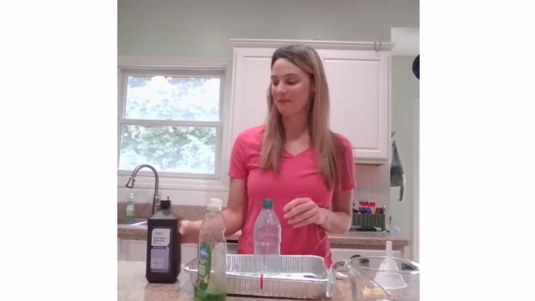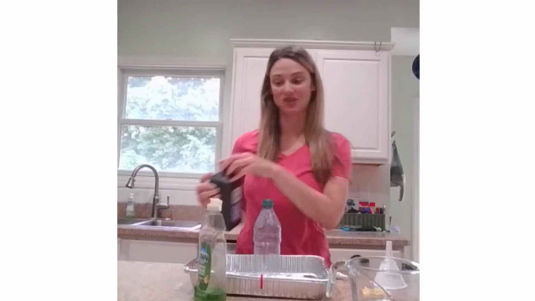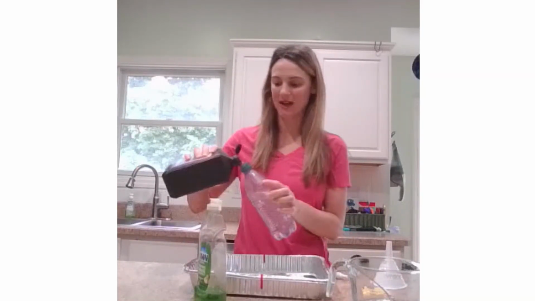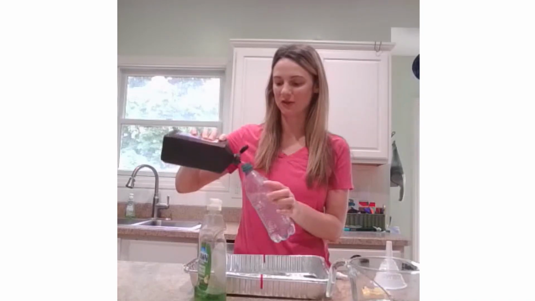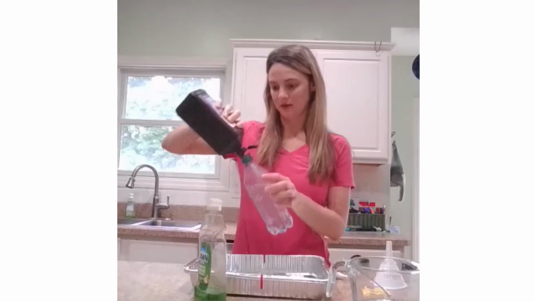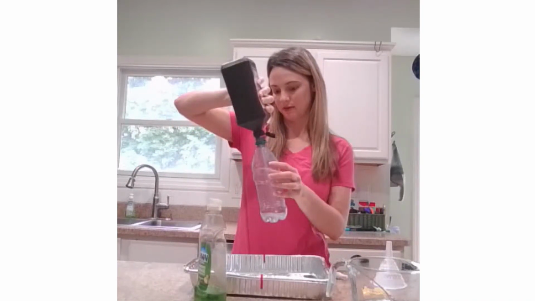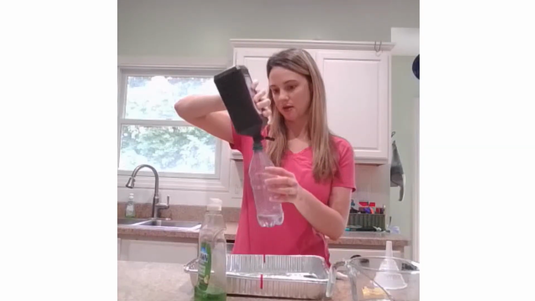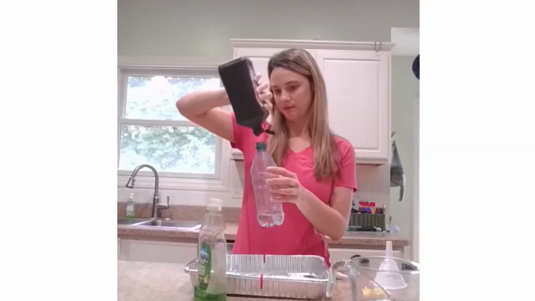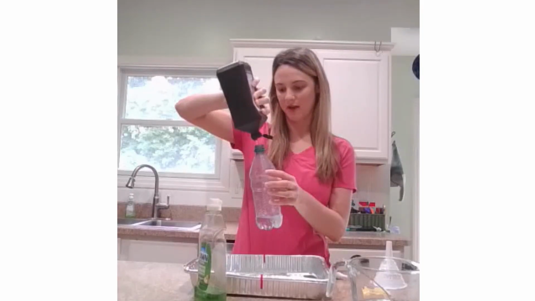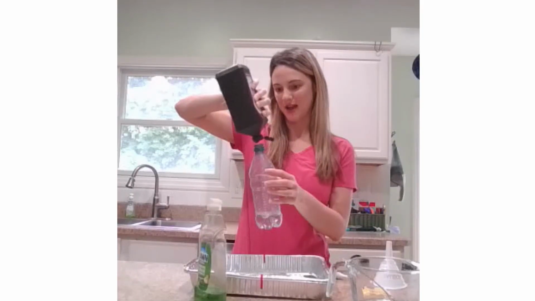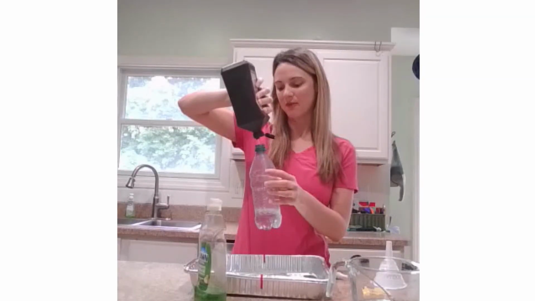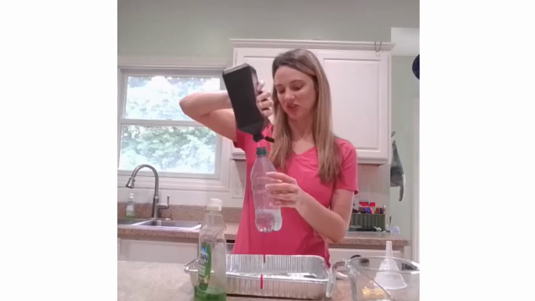I am going to start by taking the 3% hydrogen peroxide, and I'm going to pour about a half a cup, it doesn't need to be exact, into my bottle. I'm going to do a little bit more. This is coming out slower than I thought it would. All right, so we're going to put hydrogen peroxide into the bottle. And then after that, I'm going to put a little bit of dish soap.